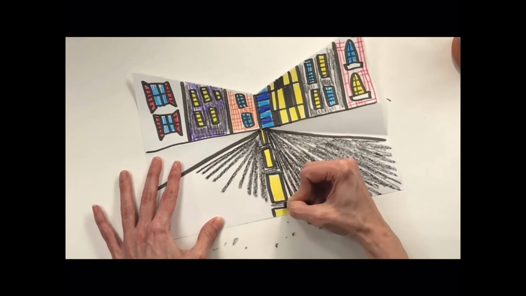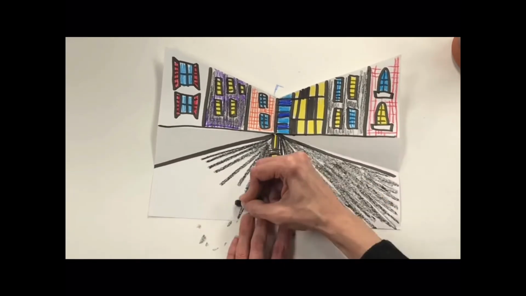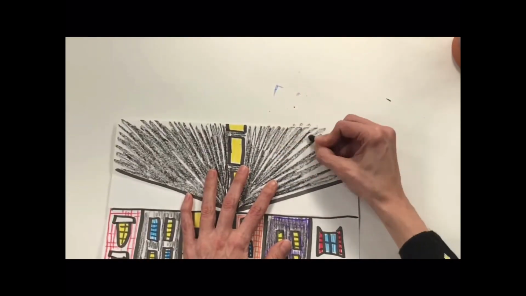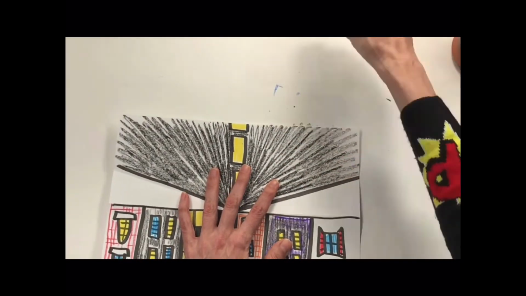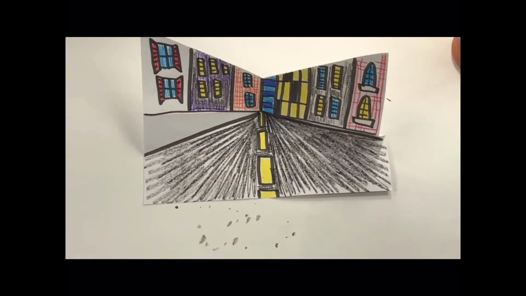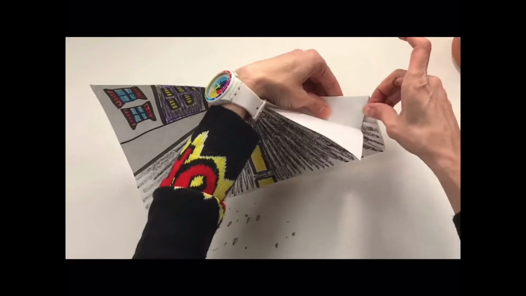It's called 1 point because that little point where I was having my lines radiate from, that's the point where all the lines of my buildings are coming from. That's my 1 point. Now that I'm done coloring, I'm going to go ahead, bend it back up, and now's the time to tape into place.